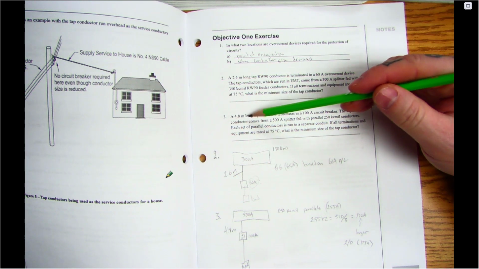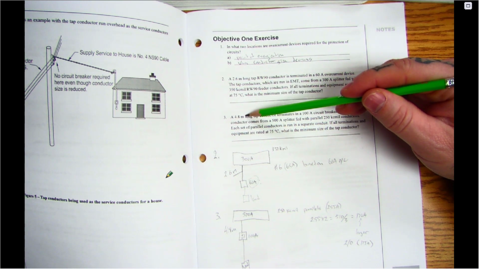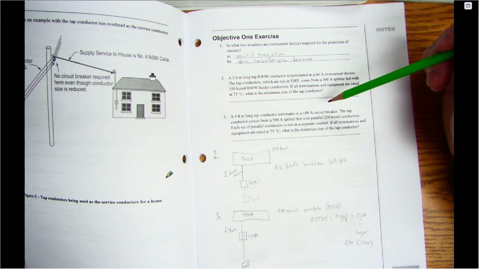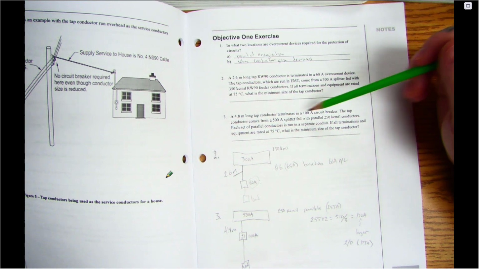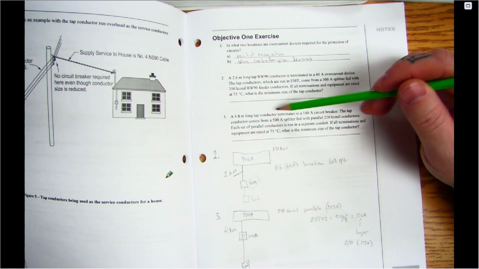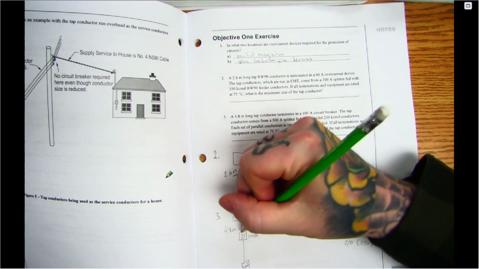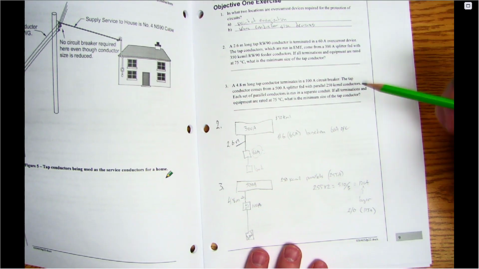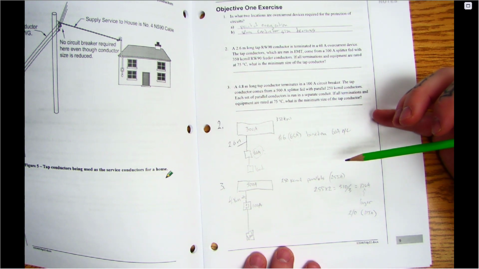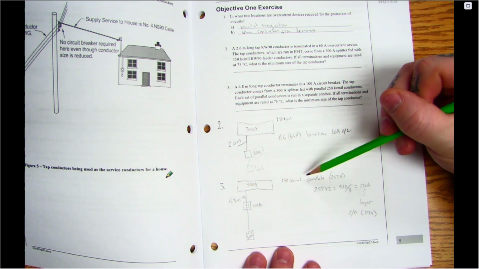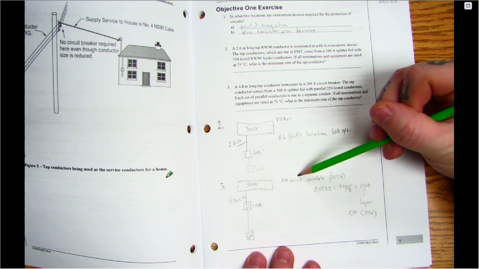The next example gets us into the other section of tap length, which is above 3 and up to 7.5 meters. So we have 4.8 meters. In this case, again, I tried to draw it out as best I can to help myself with the scenario. We have a 500 amp splitter fed with parallel 250s. So 250 kcmil, parallel runs.